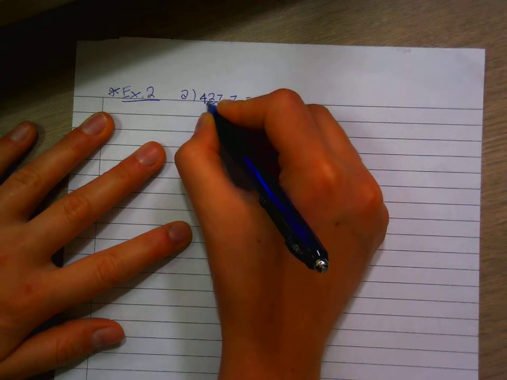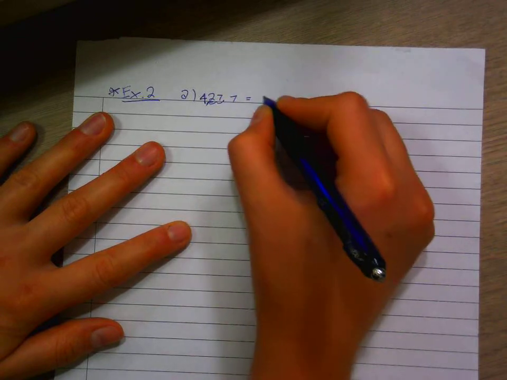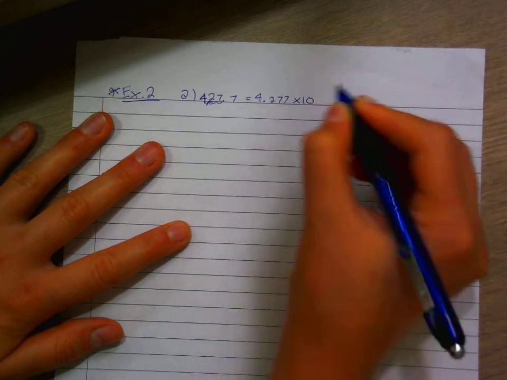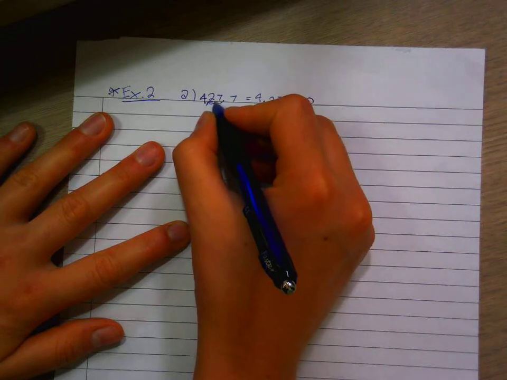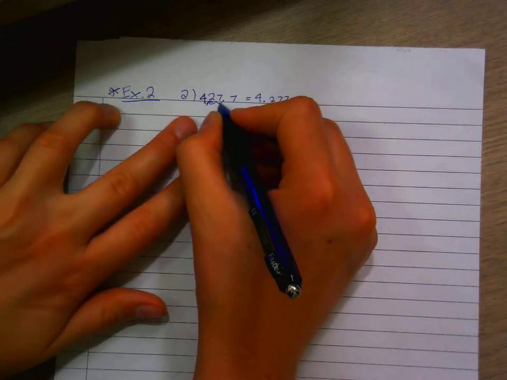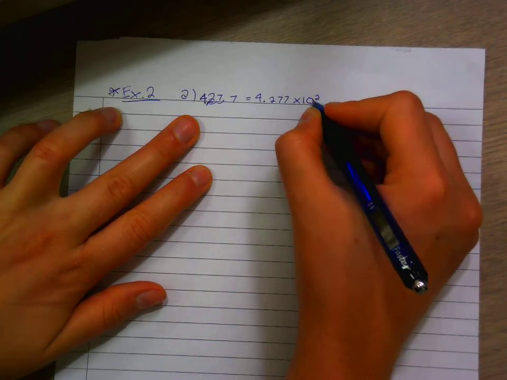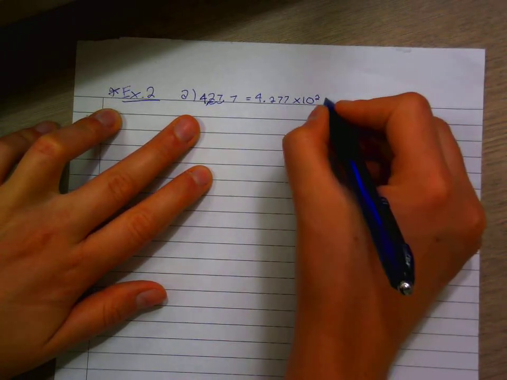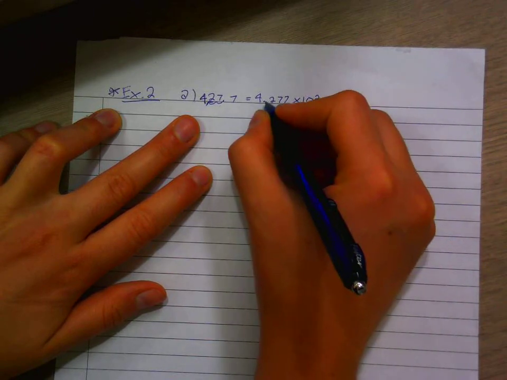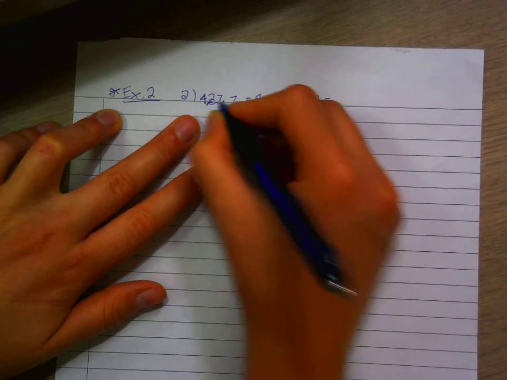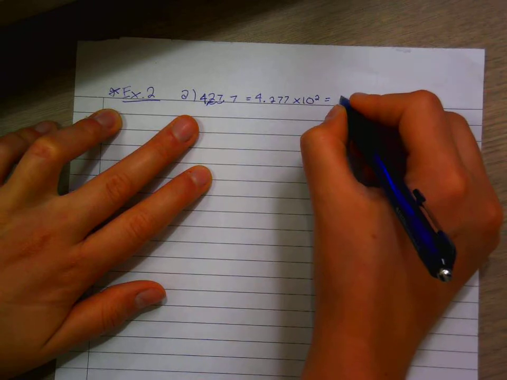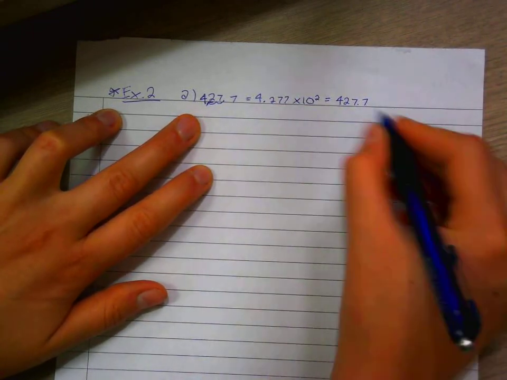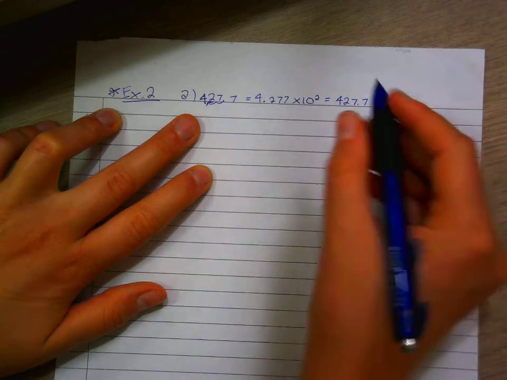1, 2, 4.277 times 10. Since we brought the decimal over twice, 1, 2, and it's to the left, it's 10 to the power of 2. Because when we multiply this number back out, we know that we would bring the decimal place this way, 1, 2, and it would be equal to that again. So we can check it by going backwards again, and we can see that it's correct. So this is our answer.